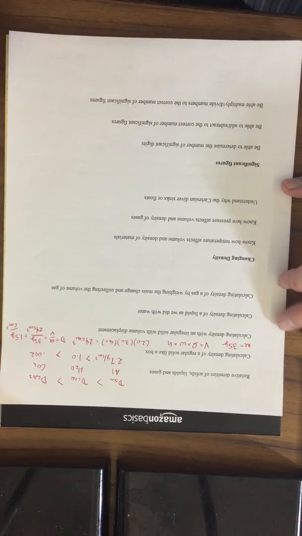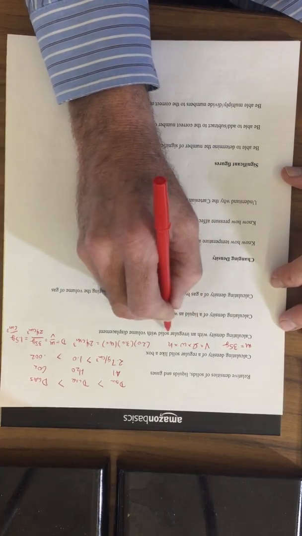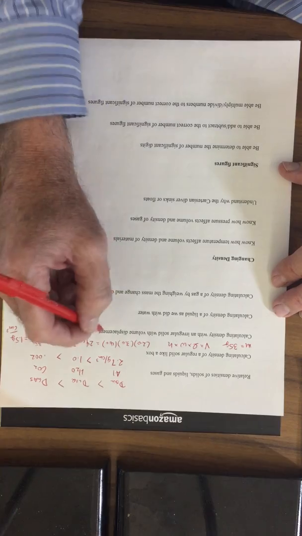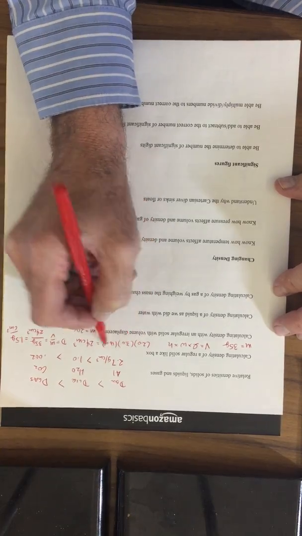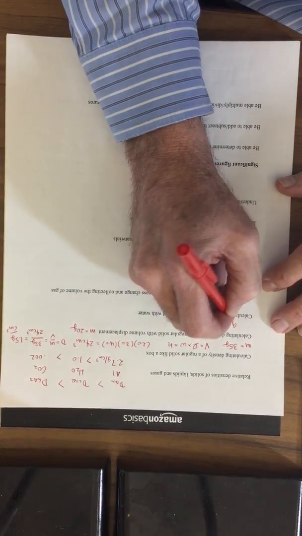Calculating density with an irregular solid with volume displacement. Okay, let's say that the mass of this irregular solid, like a rock, is going to be 20 grams. We can't measure the length and the width and the height, so we do volume displacement. So we get a graduated cylinder.